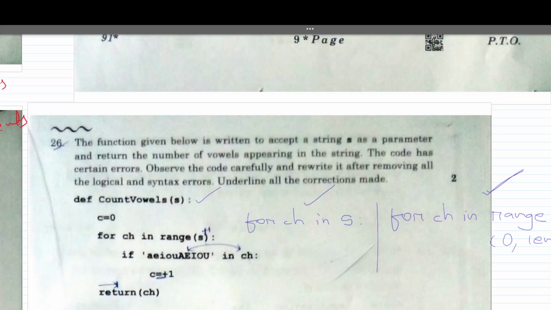No, it's wrong. It needs to be reversed. If CH in A, E, I, O, U, right? A, E, I, O, U. I'm checking whether CH is present in the given string, that is, whether it is a vowel or not.